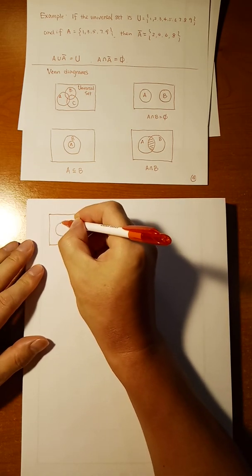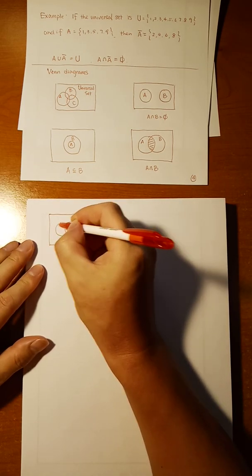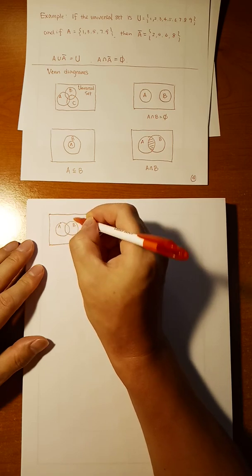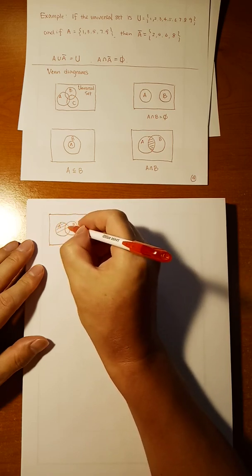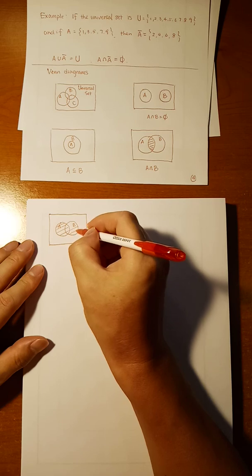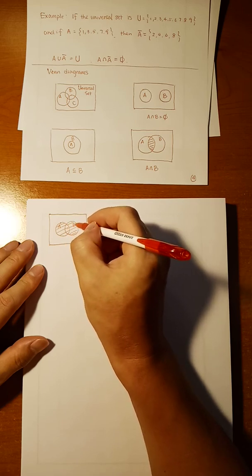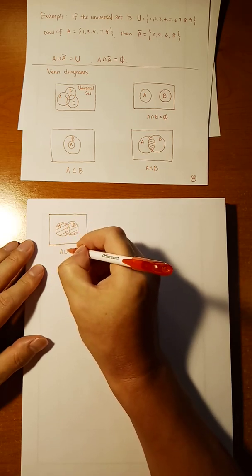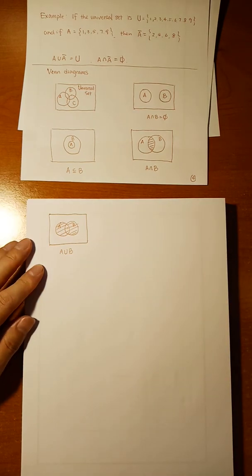You have set A, you have set B. Just get the whole region covered by A and by B together. So this is A union B. What is a complement?